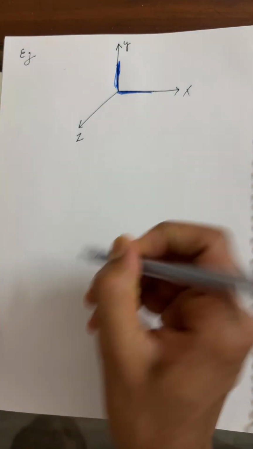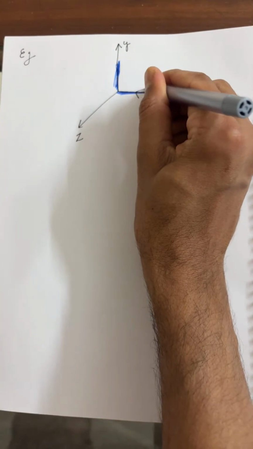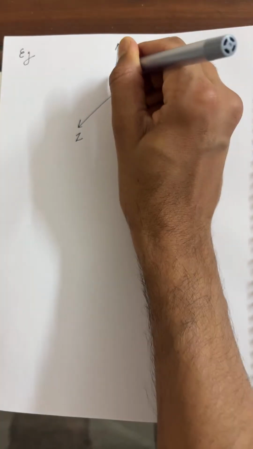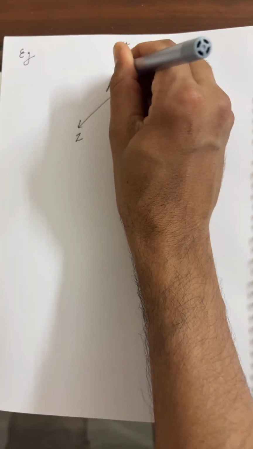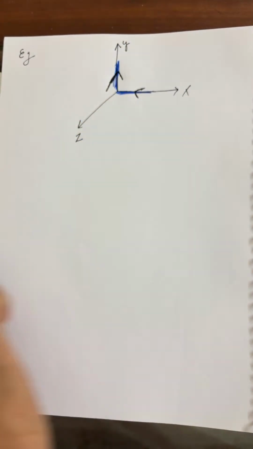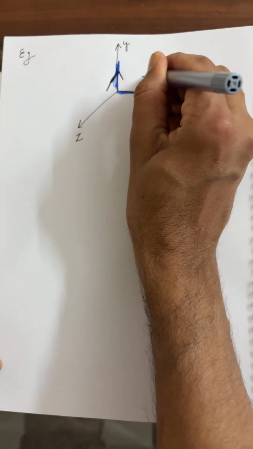So the current comes from here and goes like this. What can you say for these conditions? I remains the same.